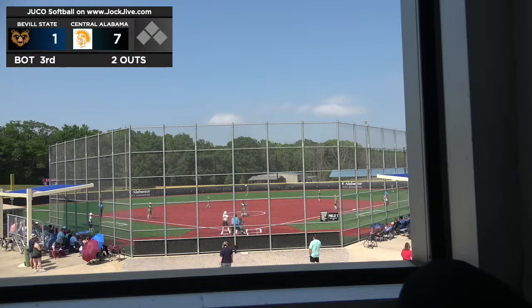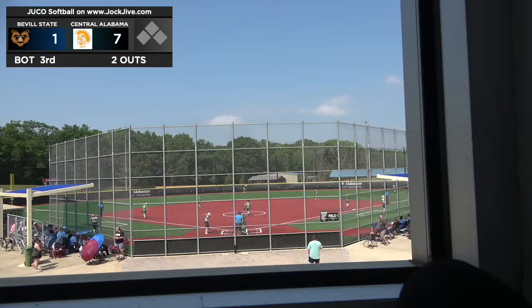Ball outside. Ball 3. Full count now to Ackerman.